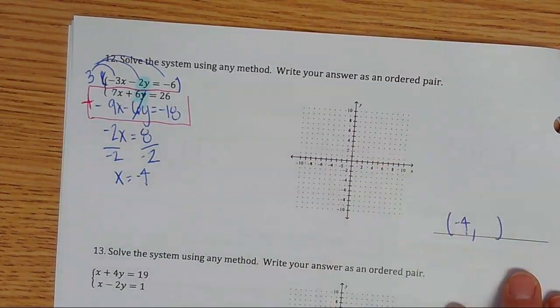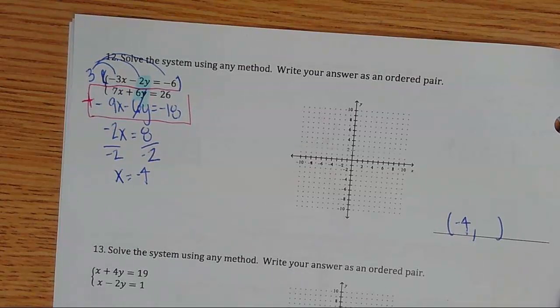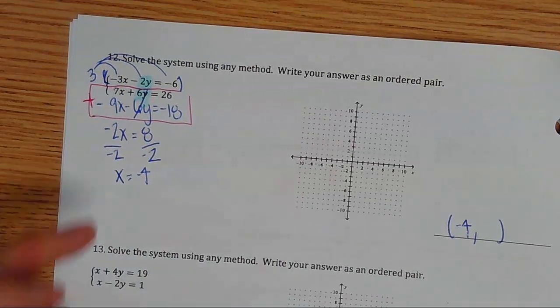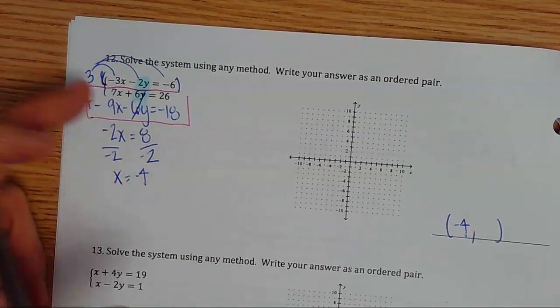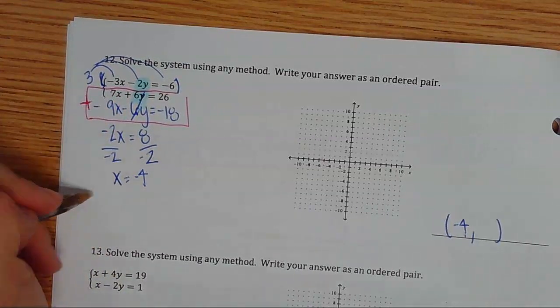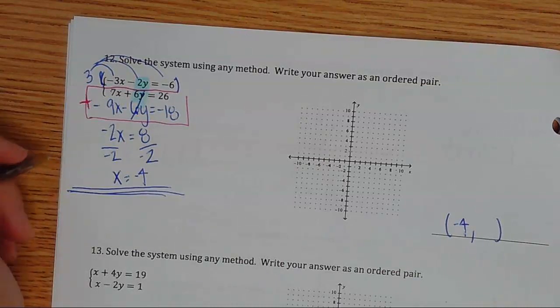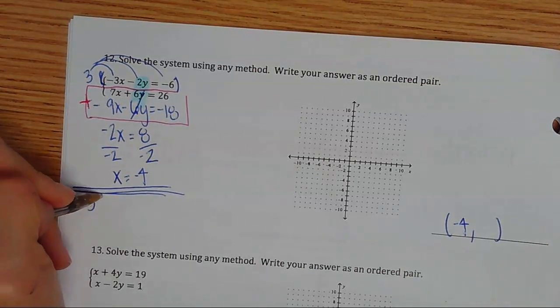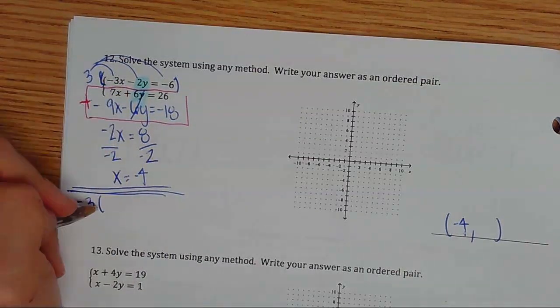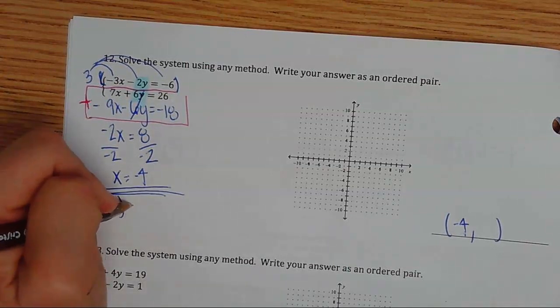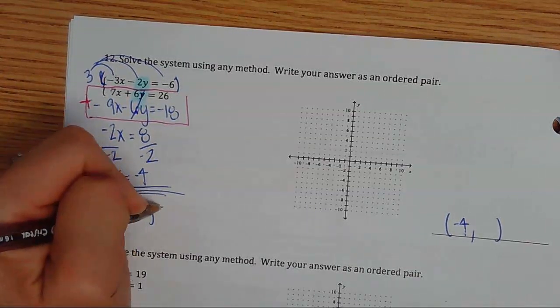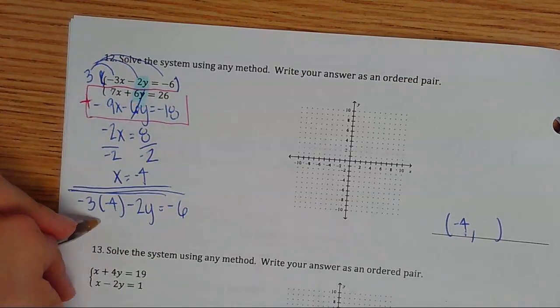That's my x value. Now I need to find my y. So I can plug it into whichever equation I want. I'm just going to use the top one. So I'm just going to draw a line so I know that it's a separate problem now. So negative 3 times my x, which I now know is negative 4, minus 2y equals negative 6.